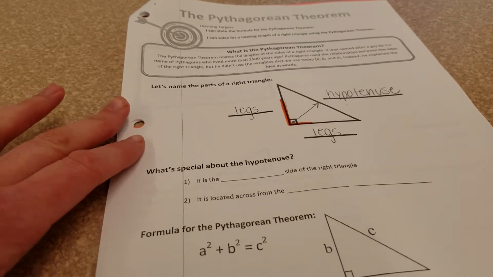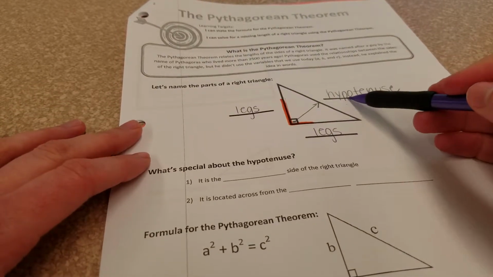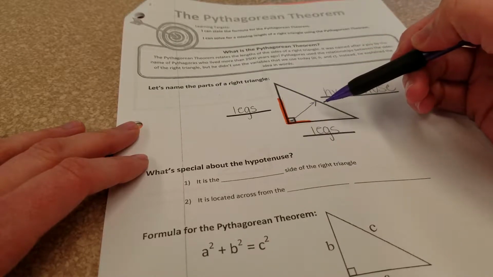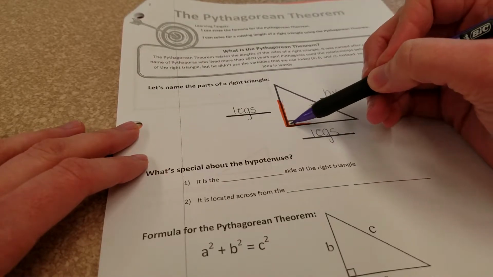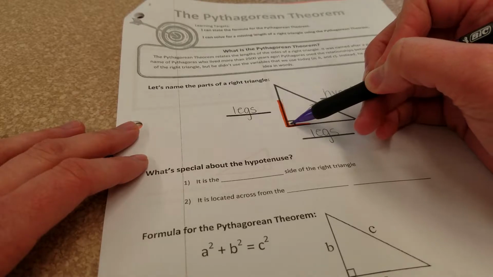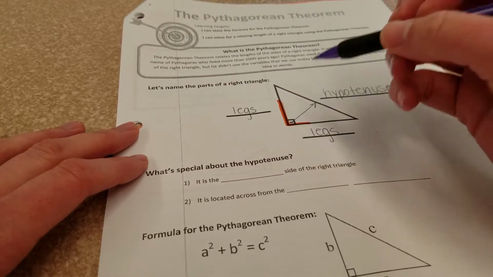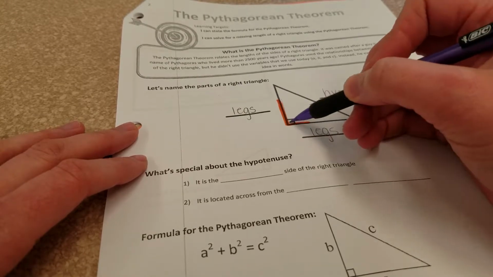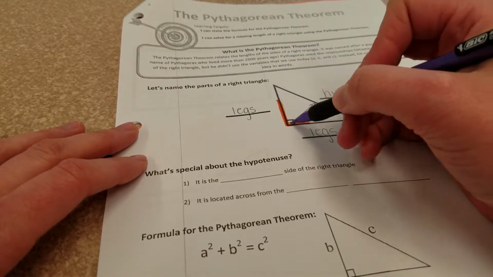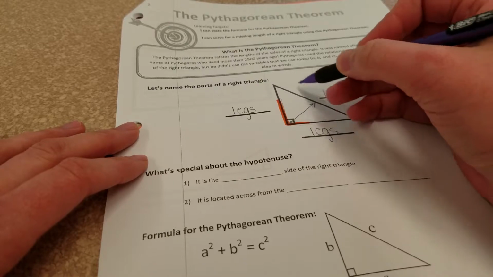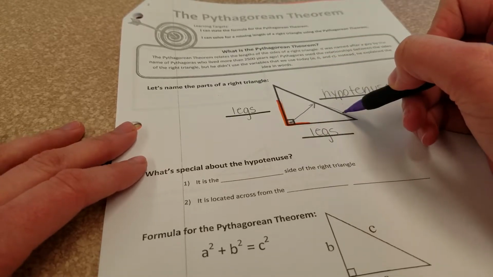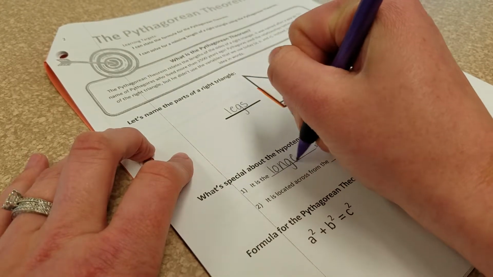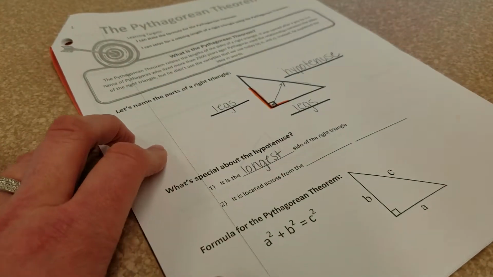Now, what's so special about the hypotenuse? If you think about a right triangle, there's 180 degrees, correct? So this being a 90-degree angle is the biggest angle in the triangle. We learned earlier this year that the longest side is across from the largest angle. Since this is the largest angle, this must be the longest side. So number one, it is the longest side of the right triangle.